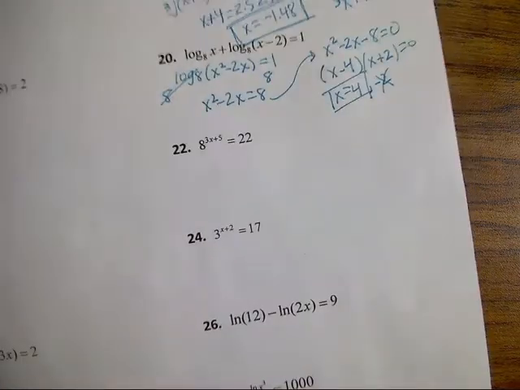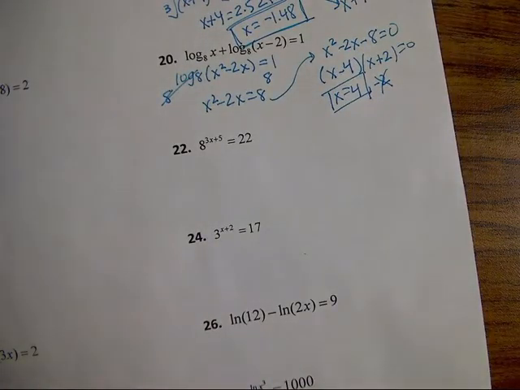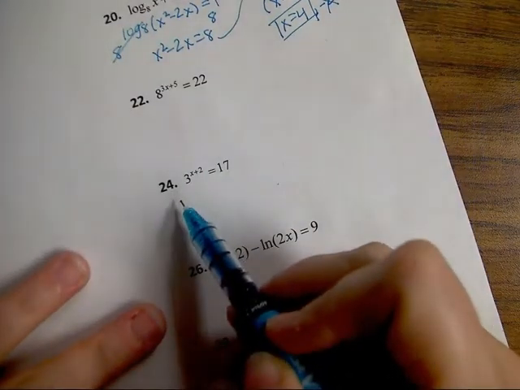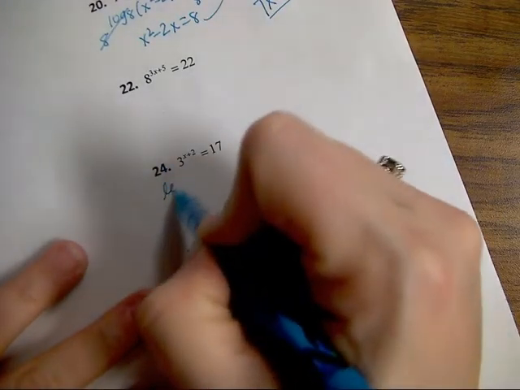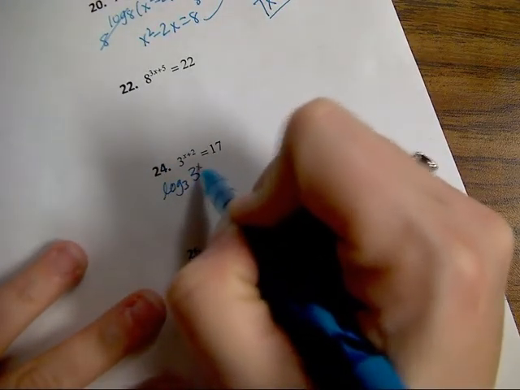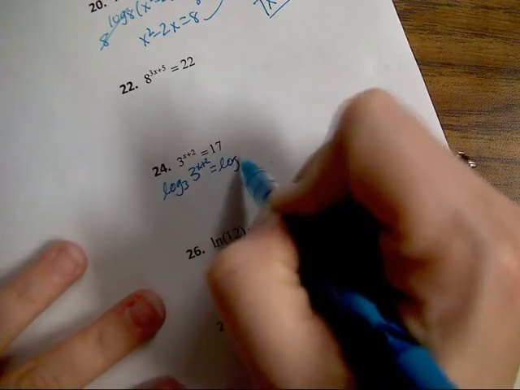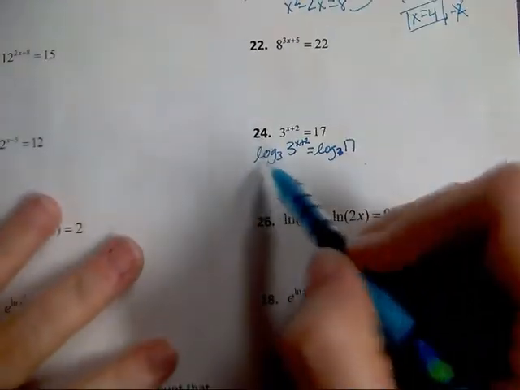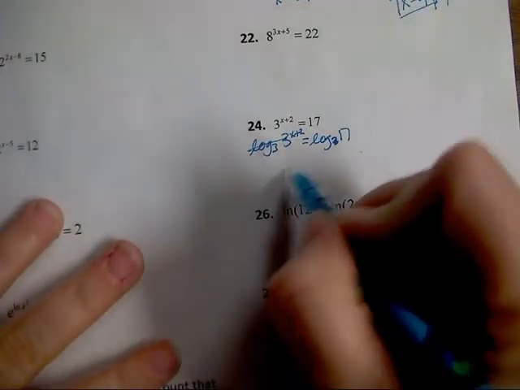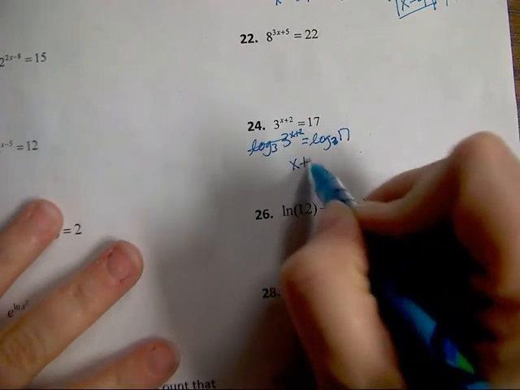Okay. On to 22. 22 and 24 are very much the same problem. You have an exponential where you cannot make your bases the same. So let's do 24. I'm going to bring in a log with a base of 3. And when I do it, I have to do that to both sides. So they both have a log base 3 in front of each of them. I do that because on this side, they will cancel. I'm left with x plus 2.